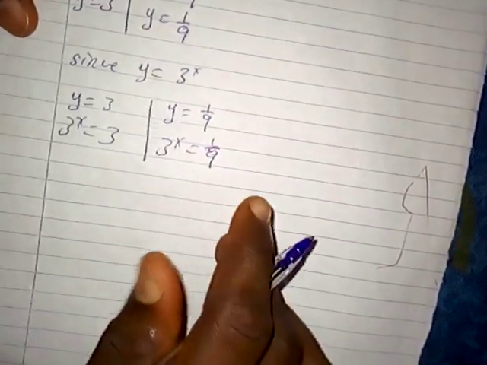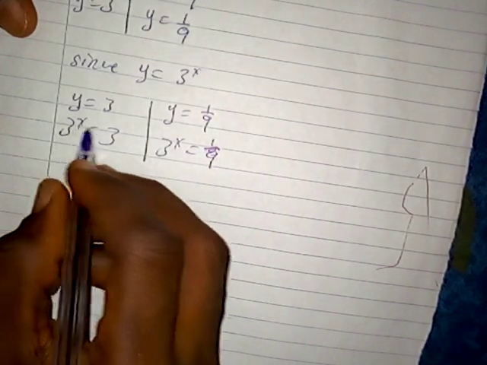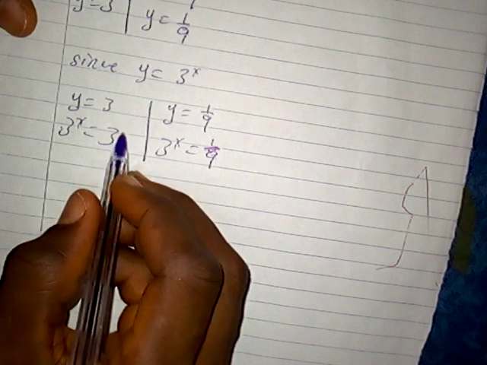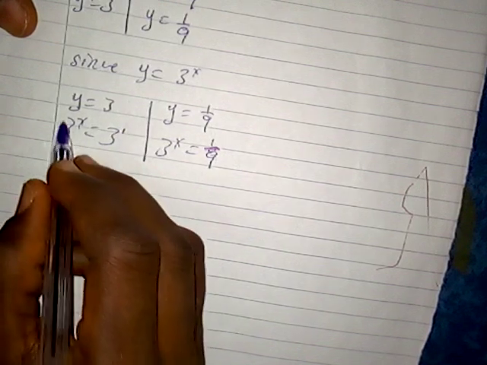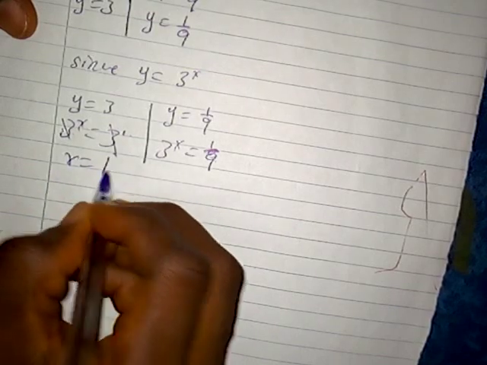Good. Now what are we going to do? We are going to take the inverse of this. But let's go. In algebra, in exponential, any number that stands alone has a power of 1. This cancels this. The bases are the same. What is remaining? X equals to 1.